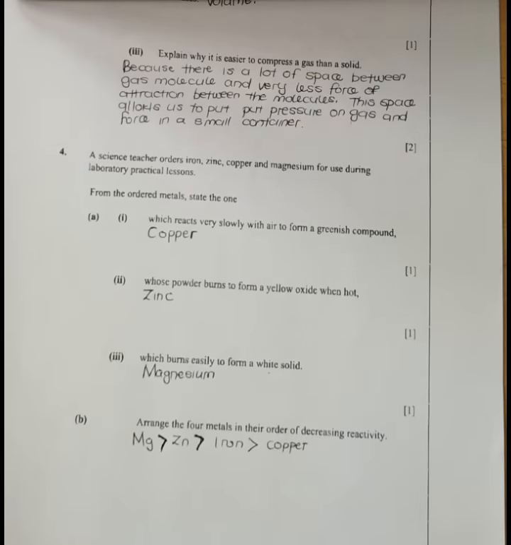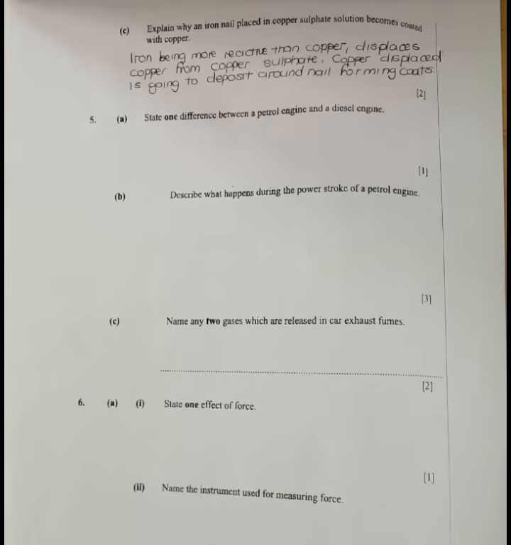And then we are supposed to arrange the 4 metals in their order of decreasing reactivity. Magnesium is more reactive than zinc, and then zinc is more reactive than iron. Iron is more reactive than copper. And then we are supposed to explain why an iron nail placed in copper sulfate solution becomes coated with copper. So iron is more reactive than copper. It is going to displace copper from the copper sulfate, and then the copper that was displaced is going to deposit around the nail, forming a coat.